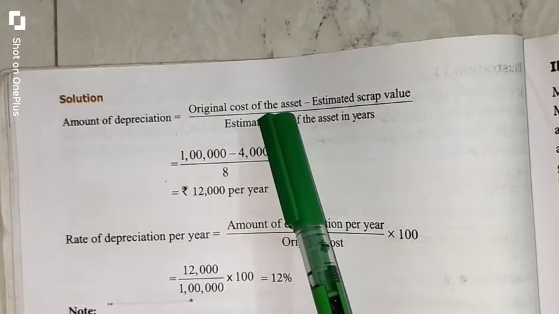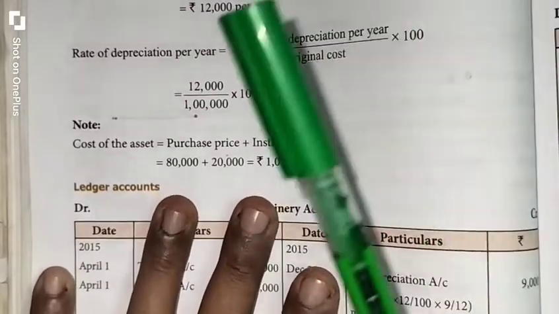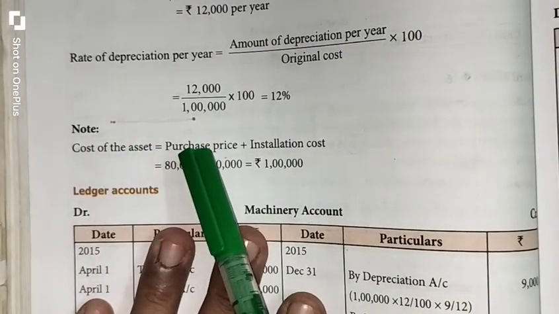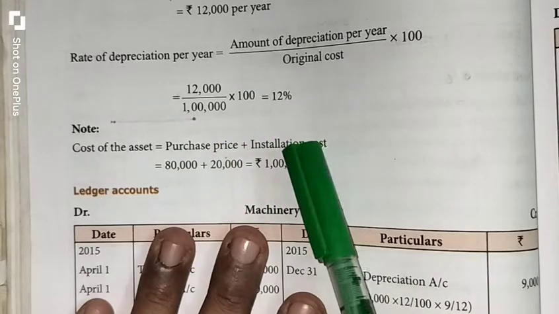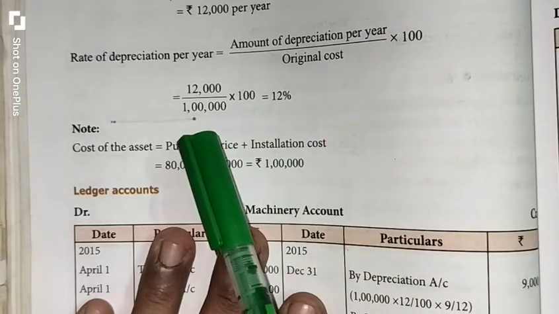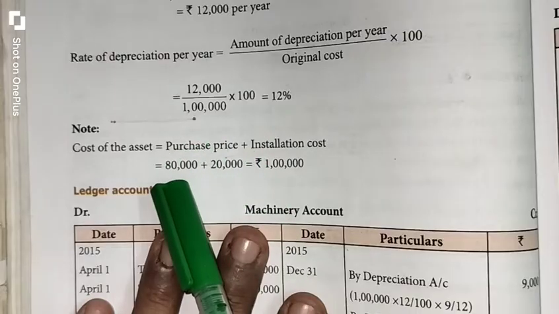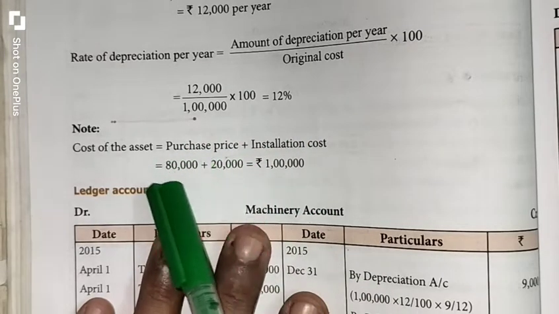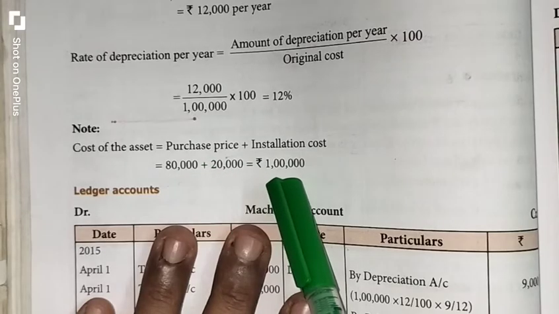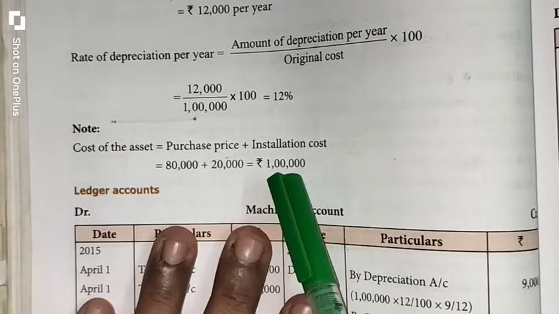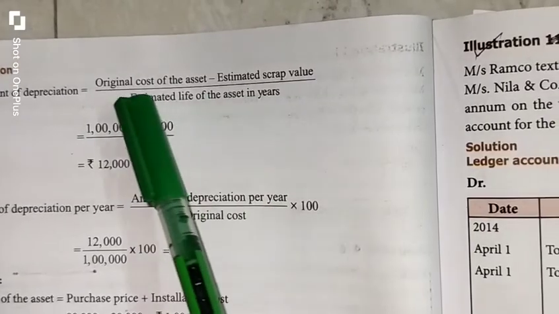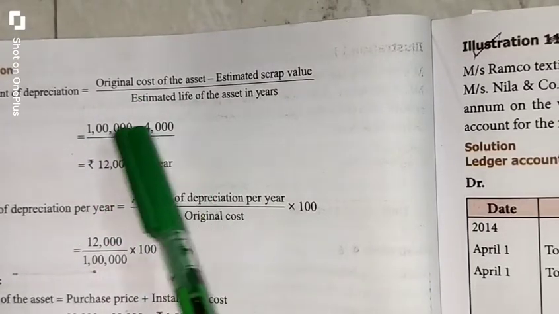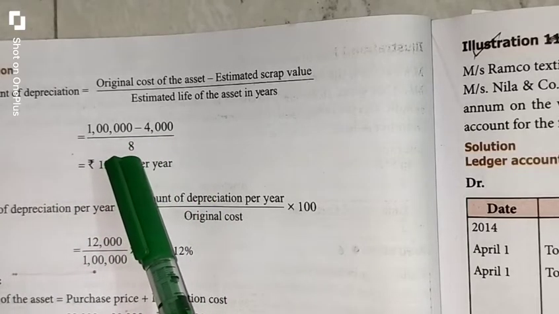What's the original cost of the asset? Listen. The cost of the asset is the purchase price plus installation cost. The purchase price is 80,000. Installation cost is 20,000. We have to add them, so we get 1 lakh rupees. This is the original cost of the asset. So we enter 1 lakh rupees. What's the residual value? 4,000 rupees, divided by 8 years useful life.